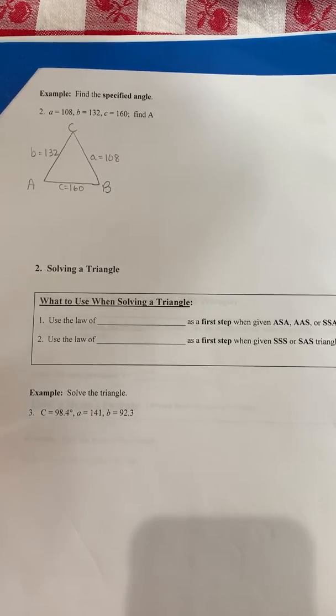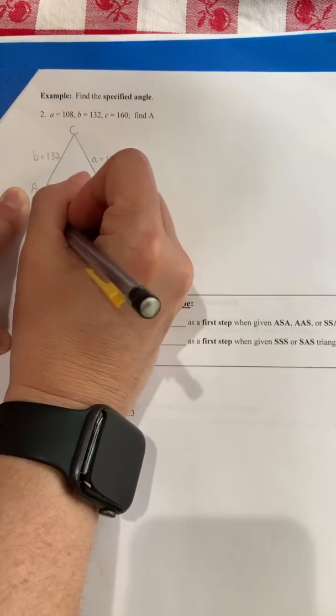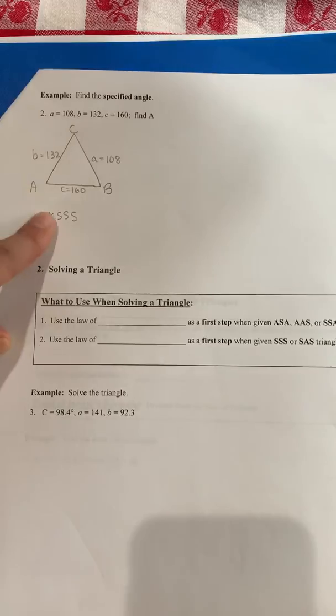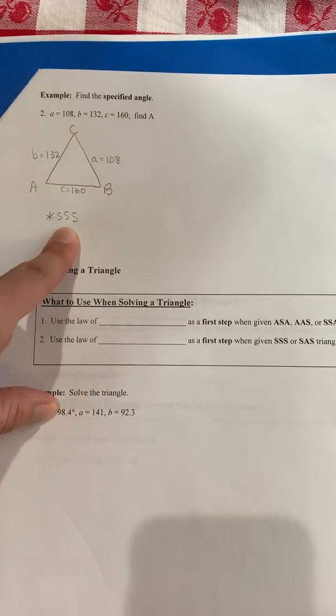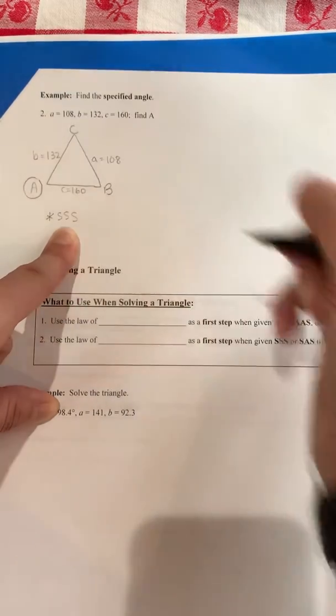We're going to be looking at example 2 in your section 4.2 notes. So I went ahead and drew the triangle and filled in the information that was given. I see that this is a side-side-side triangle, so this is a triangle that I definitely need to use the law of cosines for. My job in this case is to find angle A.